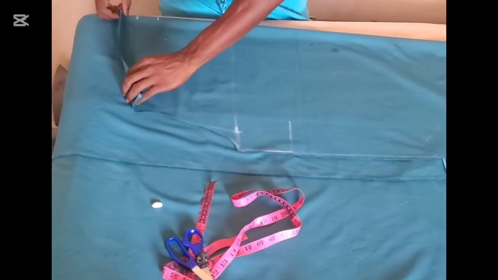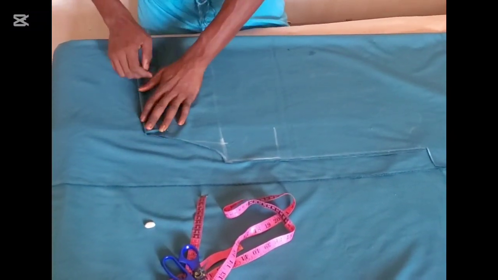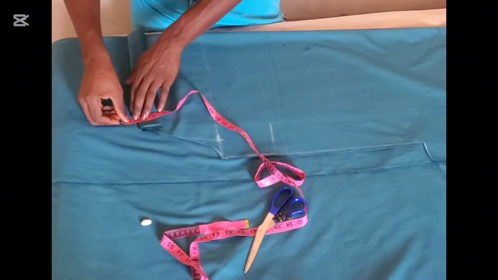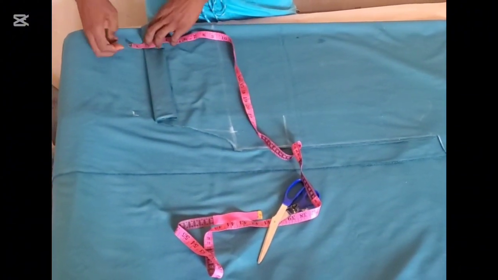You fold the neck twice. As you fold the 4 inches out, and then you add 1.5 inch at the front to get the front measurement.